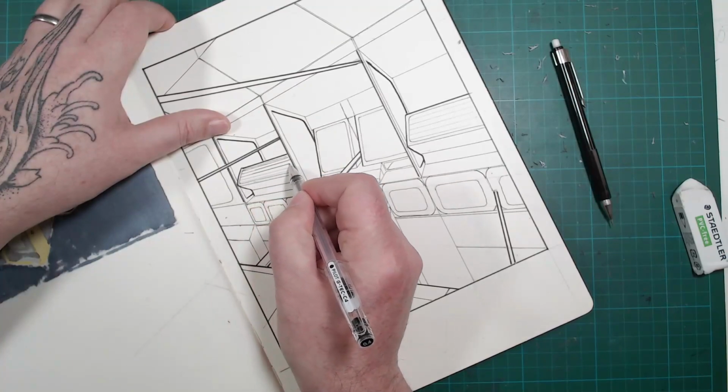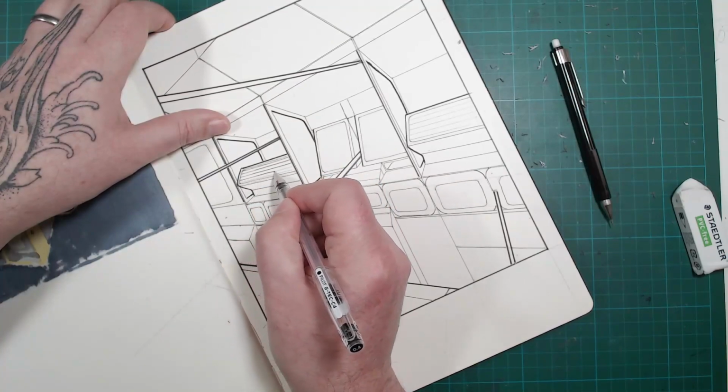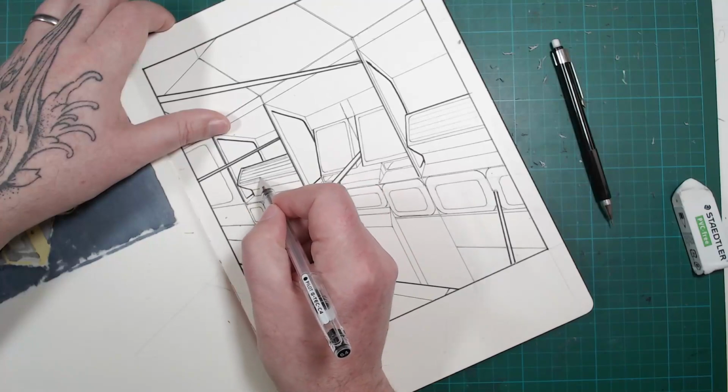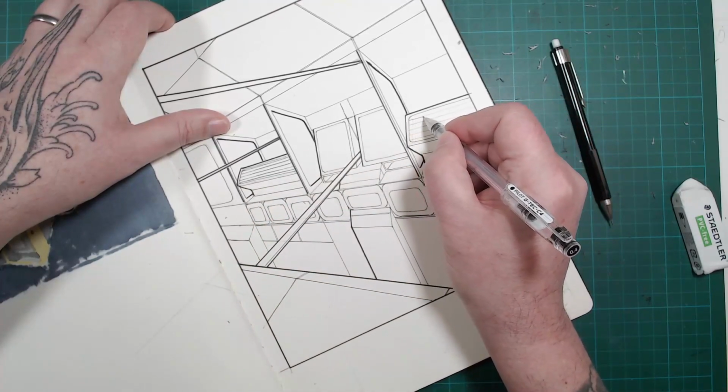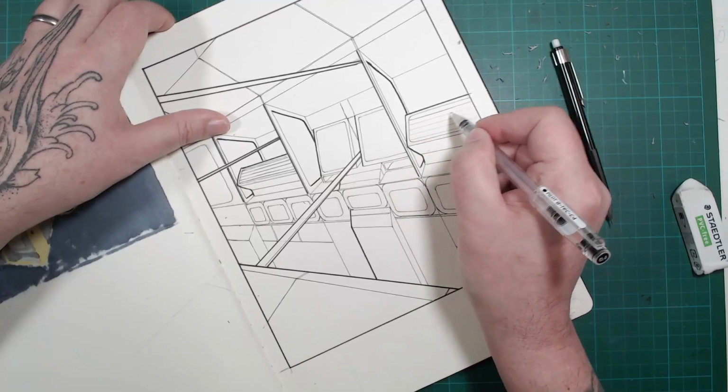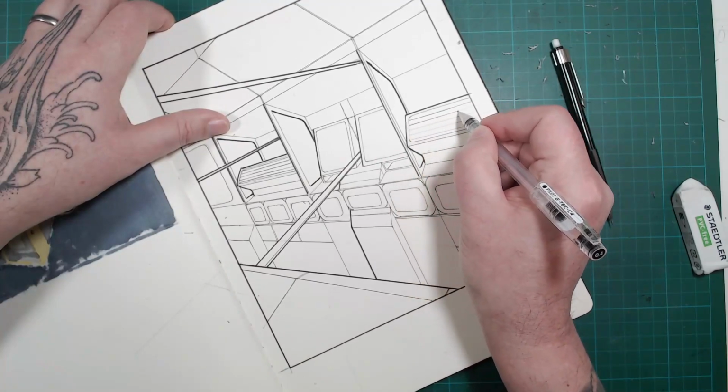Using pencil here to draw the vents and make sure they're roughly aligned where they belong. And I think the image is starting to come together.